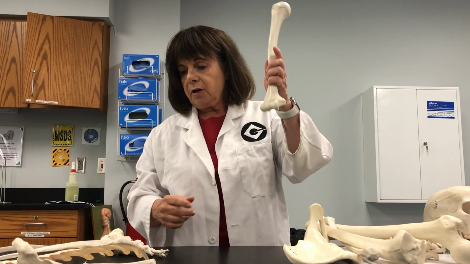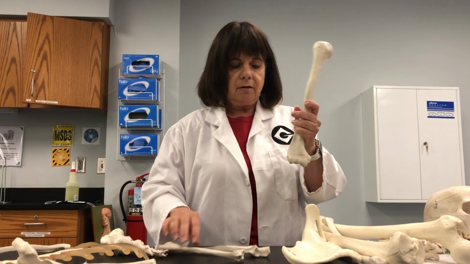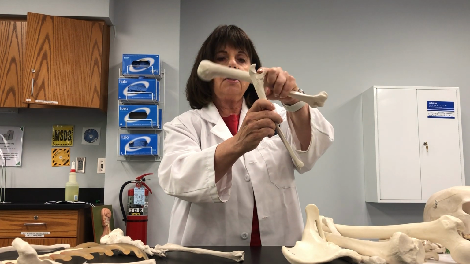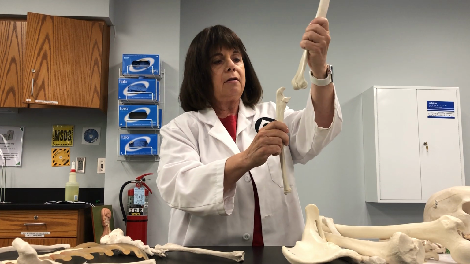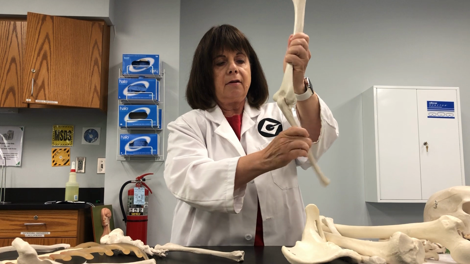So here's your humerus, and then your humerus articulates with your ulna. See that little, I call it the U for ulna. That's your elbow that you feel. Hooks right in there. Nice hinge joint.